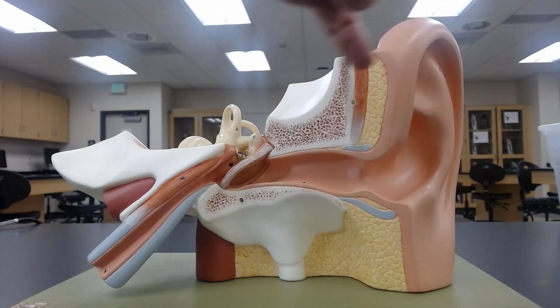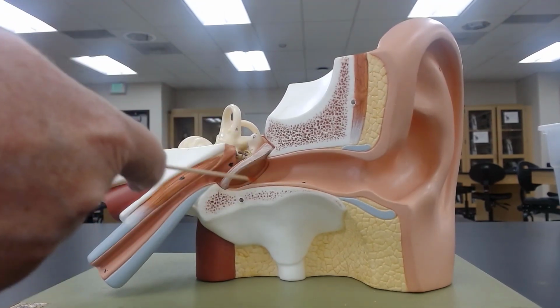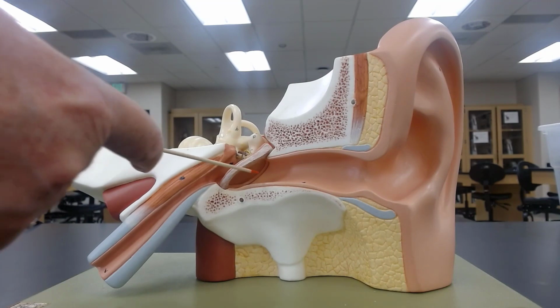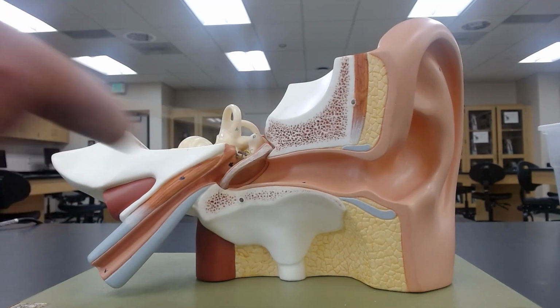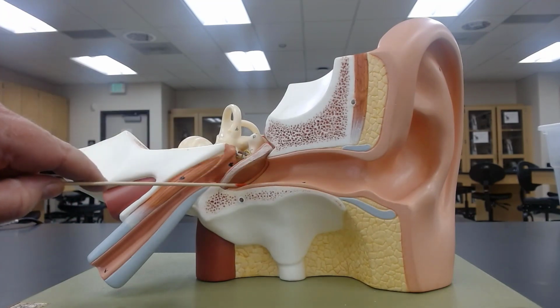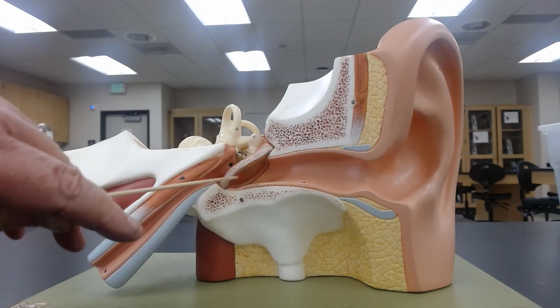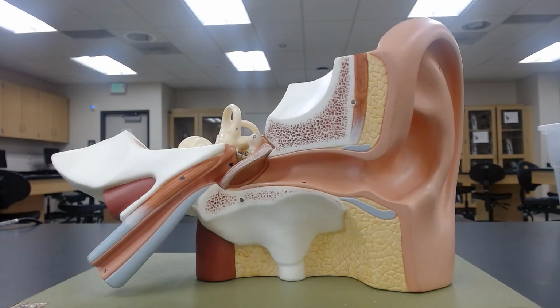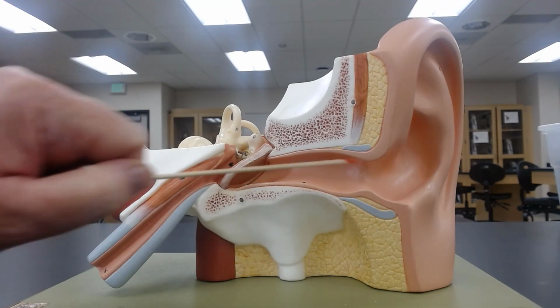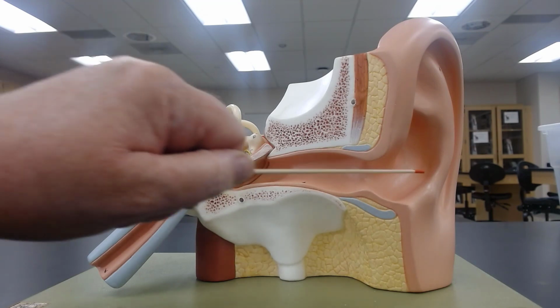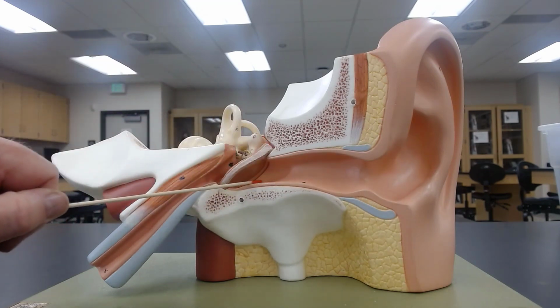The external ear ends at a structure called the tympanic membrane. Colloquially, this is called the eardrum. In anatomy, we want to call this the tympanic membrane. The tympanic membrane is going to vibrate as sound waves enter the ear through the external auditory canal.